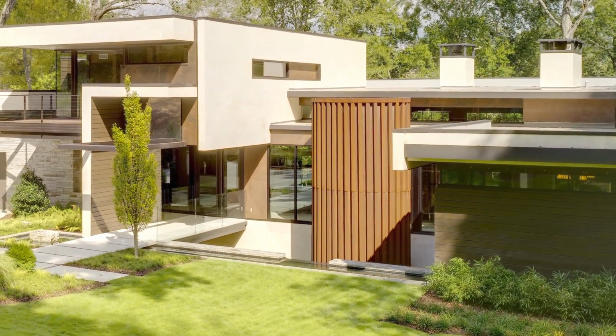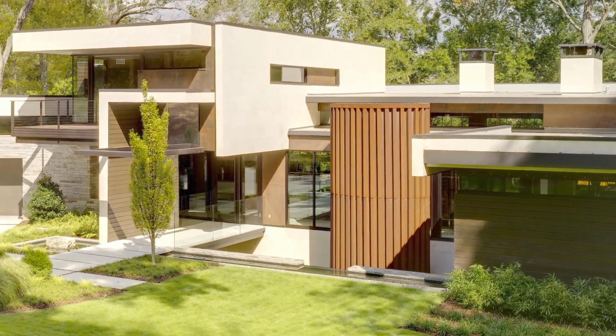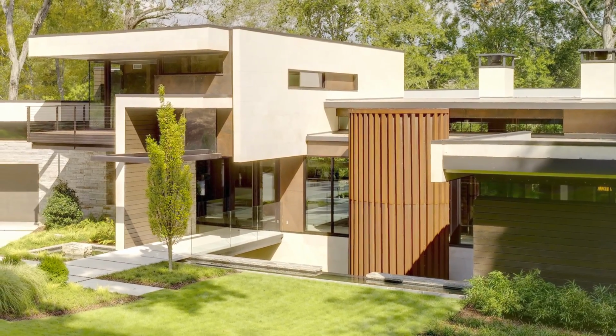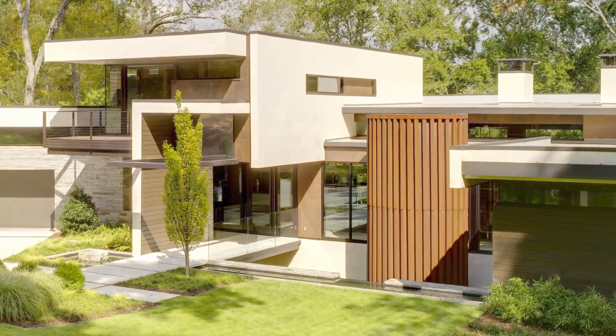And then also the glass. The glass really appears like a dark material because for the most part when you're looking through it during the daytime, it kind of recedes.